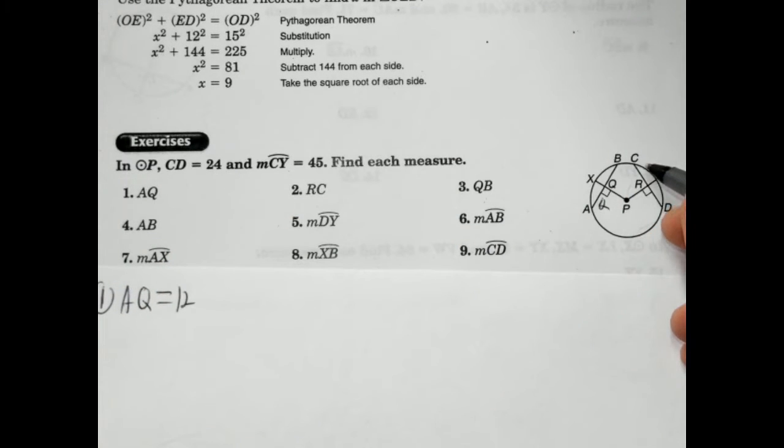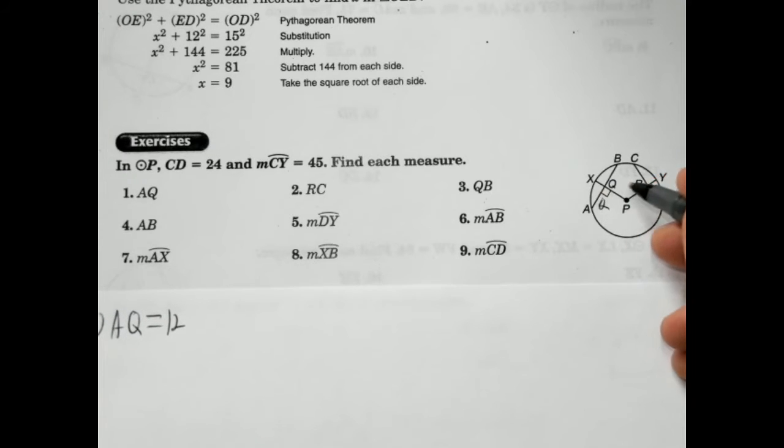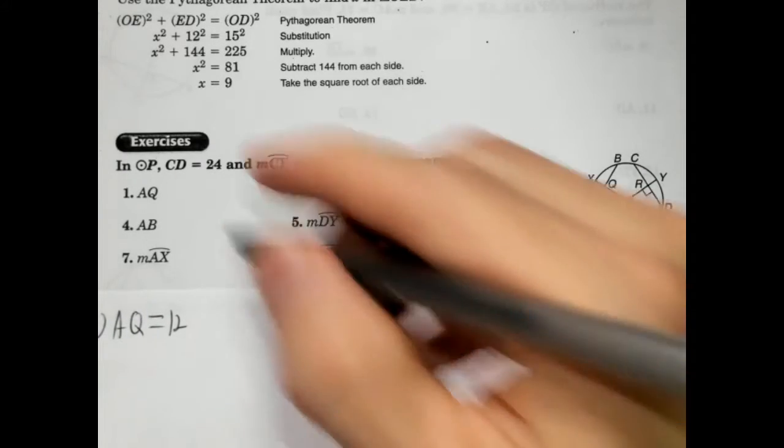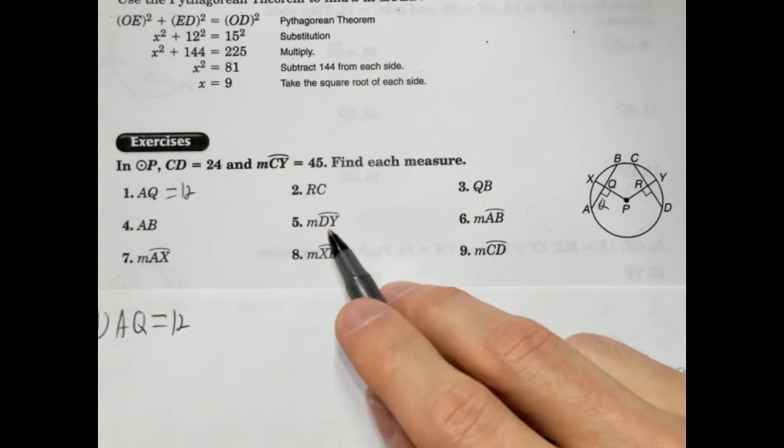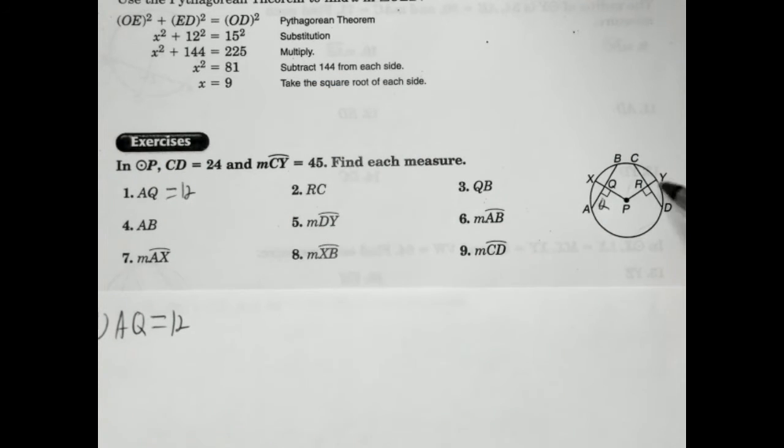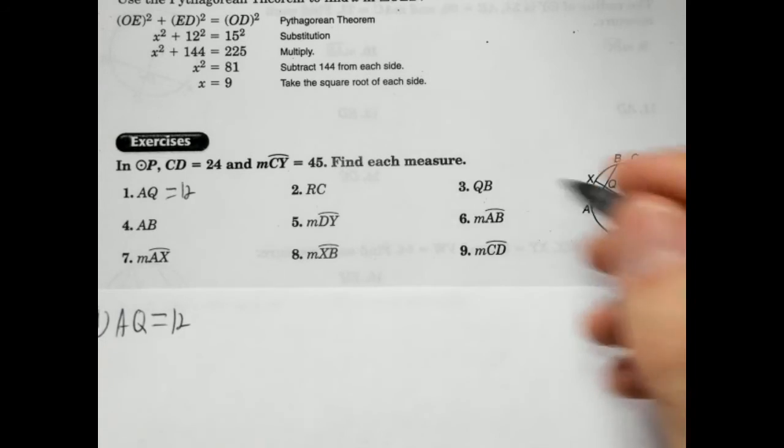Let's see. Let's find a harder one. QB, let's do an arc actually, so that's 12. So the measure of arc DY. So okay, we know that this was 45, and because this bisects the chord, it'll also bisect the corresponding arc. So if this is 45, that means this is 45, because the entire arc CD itself is bisected because it corresponds to the chord that is bisected. So that would be 45.